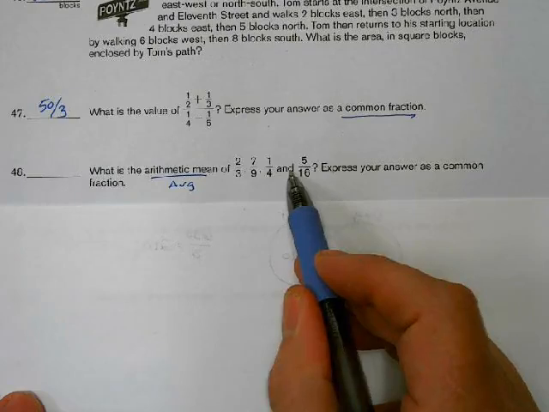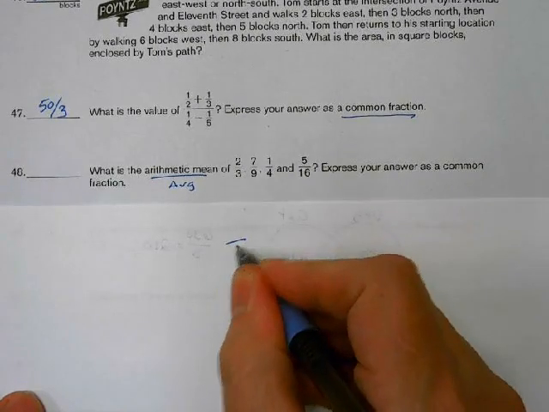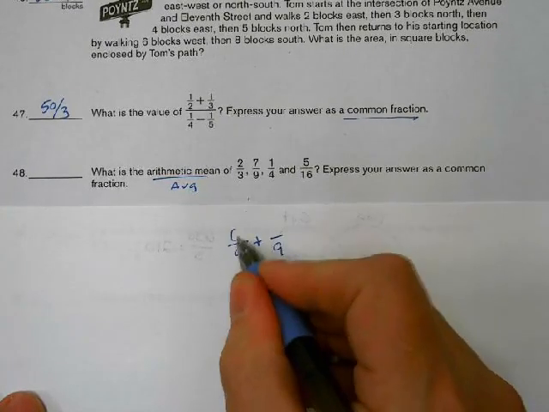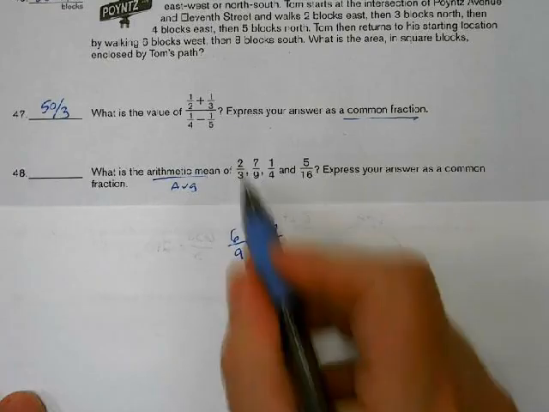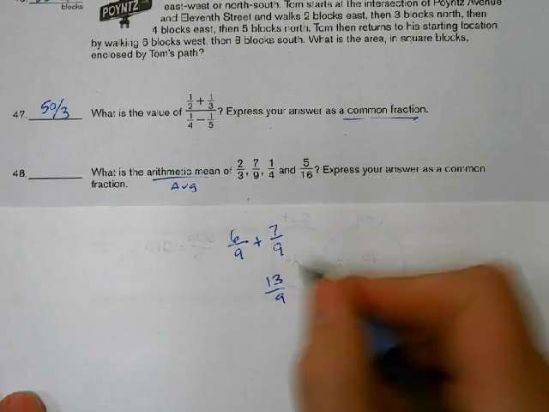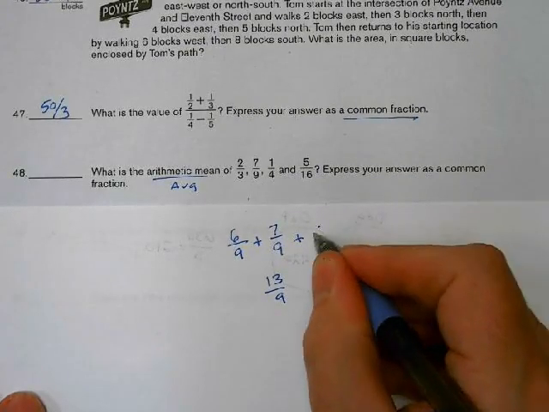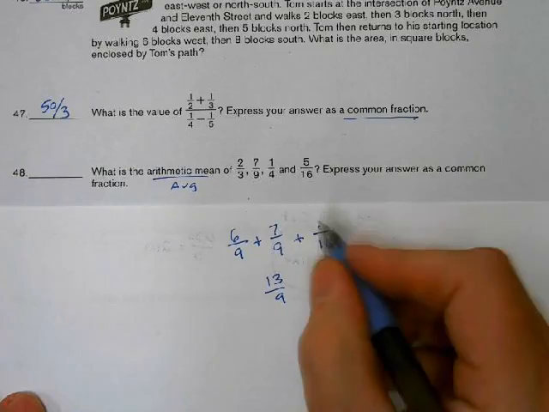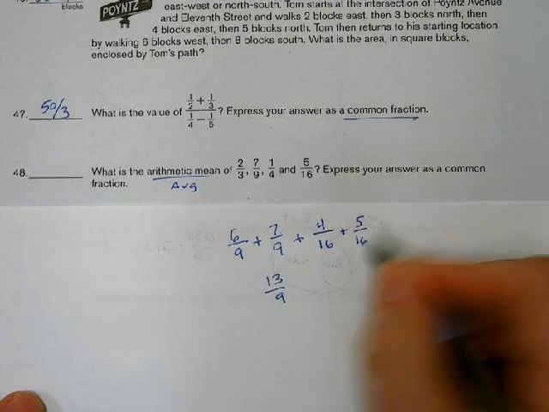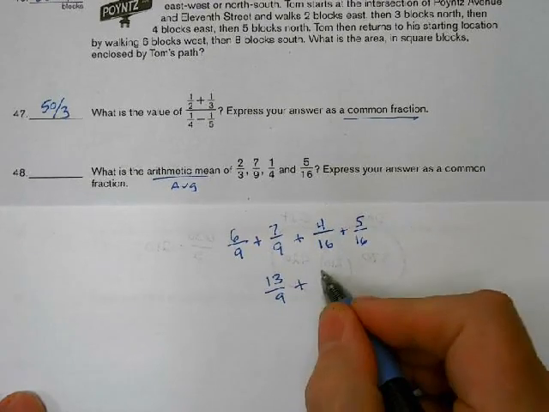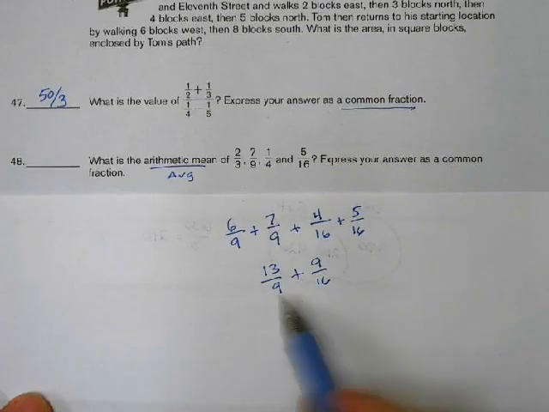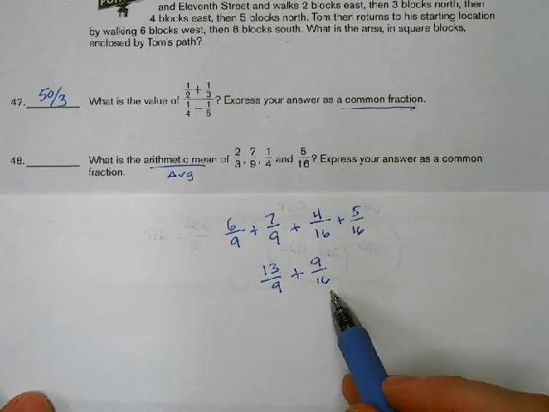So if I made these denominators of 9, this one would be 6/9, this one stays 7/9. So combining those two together, I get 13/9. If I combine these two and make them a denominator of 16, 1/4 is 4/16, and 5/16 stays the same. So I end up with 9/16. Now I need the common denominator. Hopefully you know that 9 times 16, which is 3 times 3 times 4 times 4, that's 144.